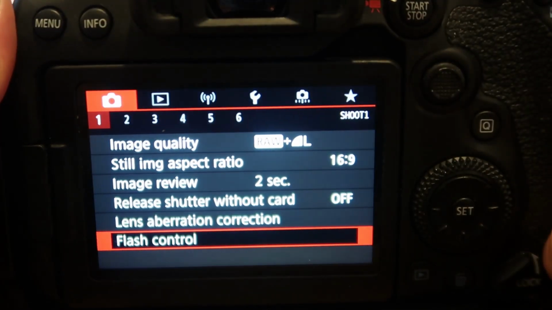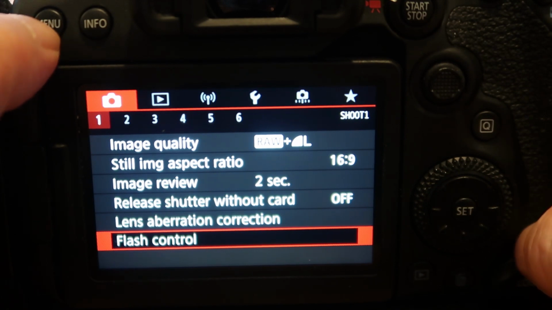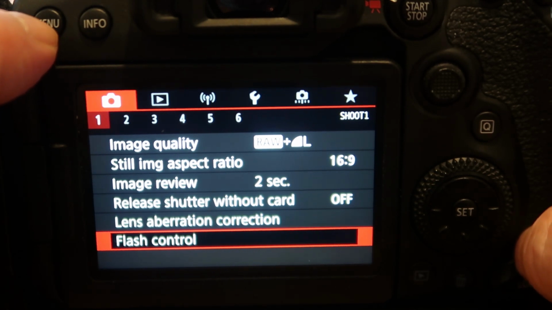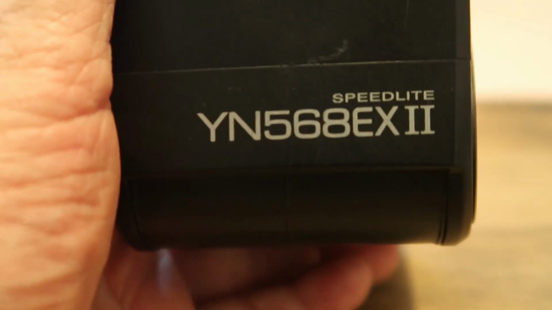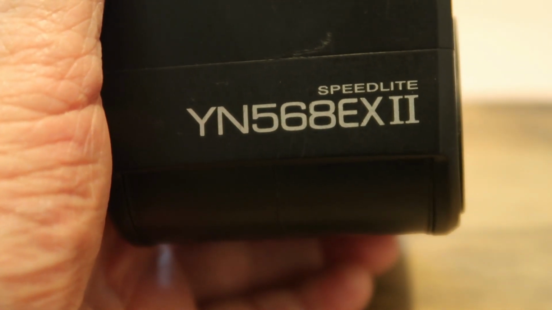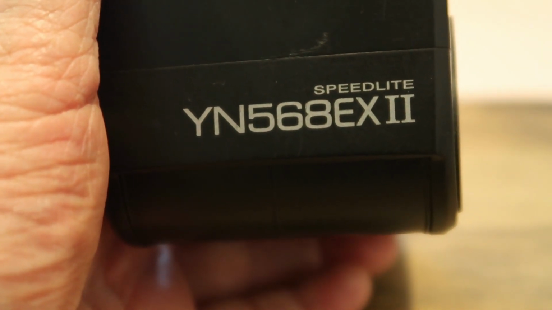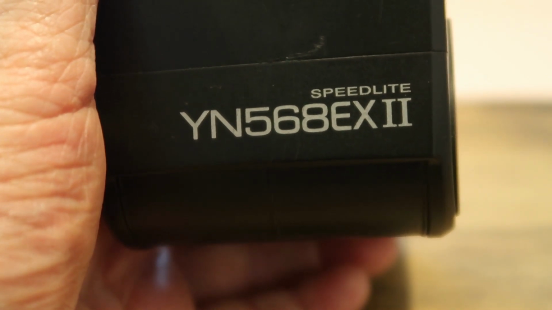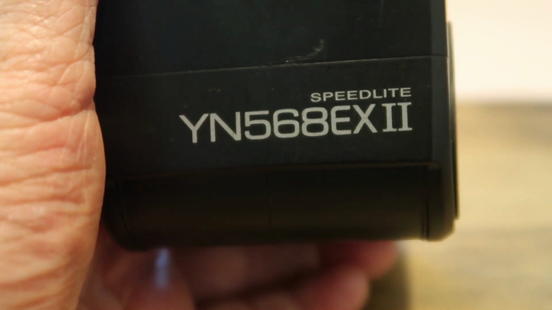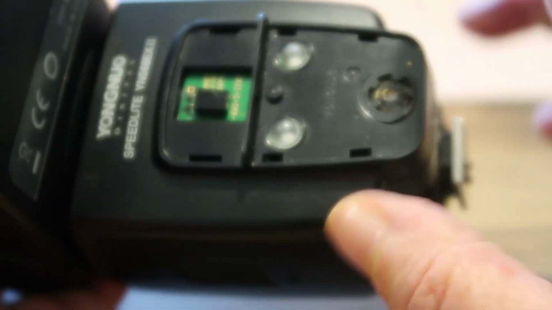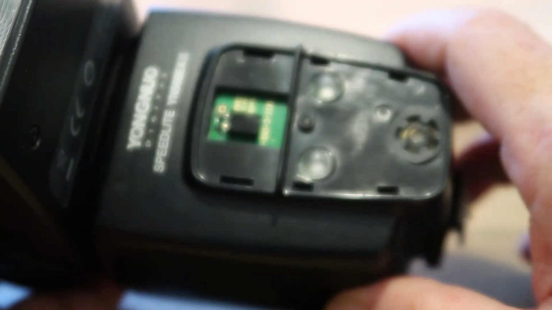So that's TTL. But TTL can be a bit unreliable, especially if you're not using Canon flashes. I'm not using a Canon flash. Canon flashes are more expensive than the other flashes. This flash is the YN568EX2 speed light, and it is a fairly reasonably priced flash, and it does its job for me. I've had these flashes a long time, so much so that I've lost the front. I've got a few of these flashes, and this one I've lost the front of it.